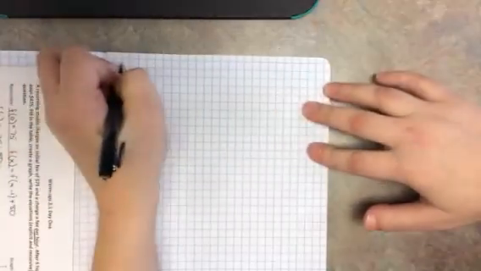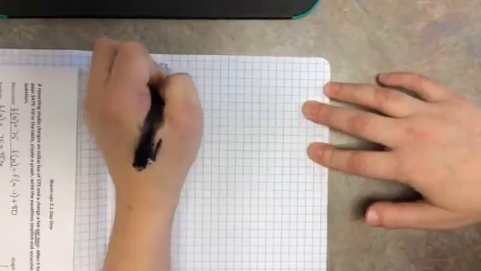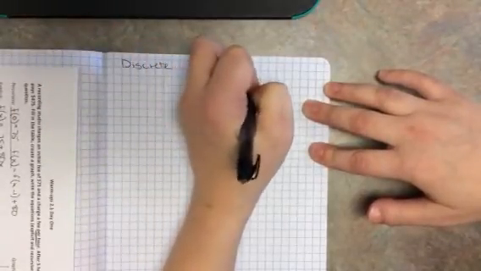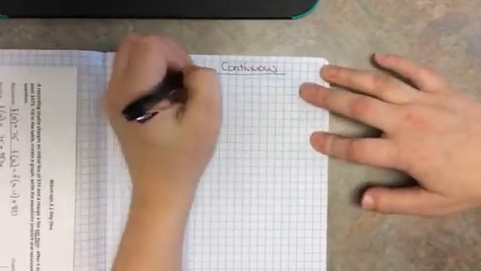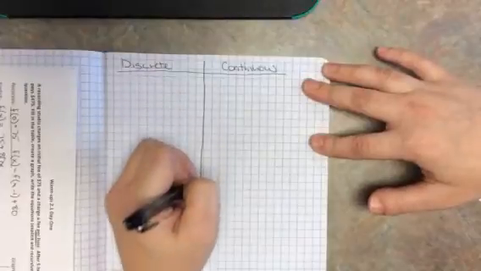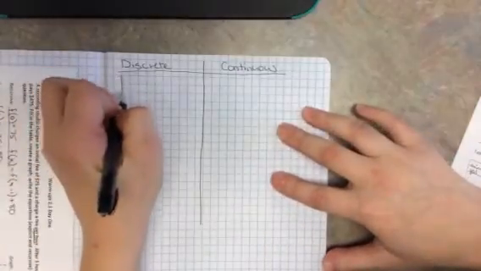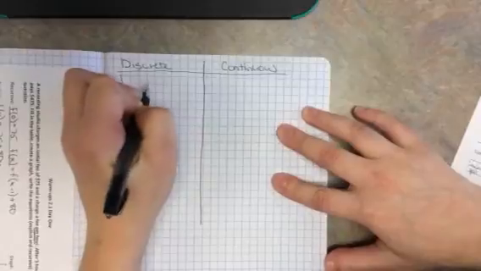A side-by-side I think will be a nice way to organize that all in your notebook. One type of graph is our discrete graph. The other type is our continuous graph. So discrete, visually, we said, is where the points on the graph are not connected, right?